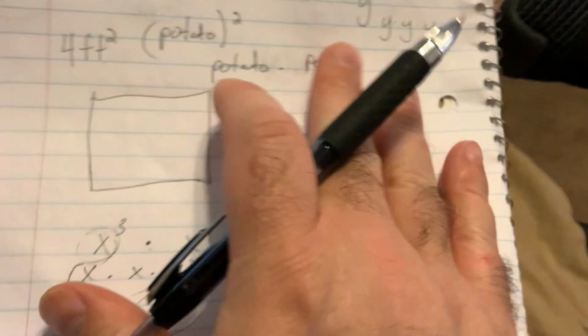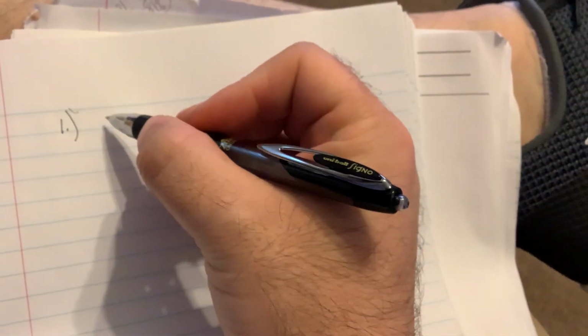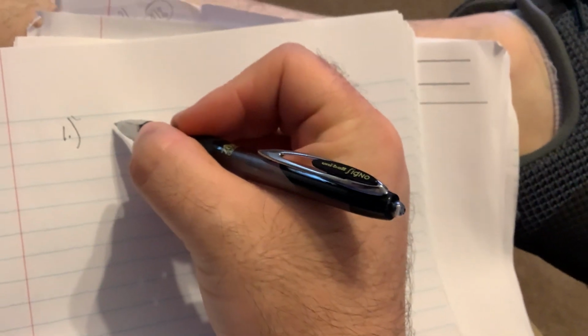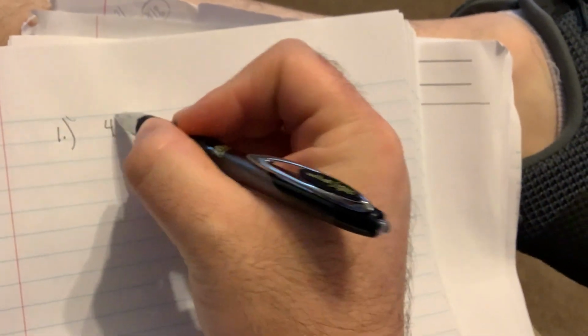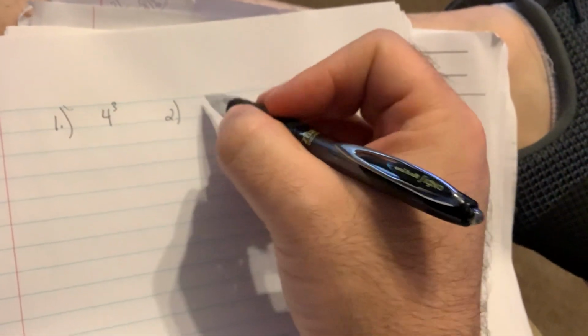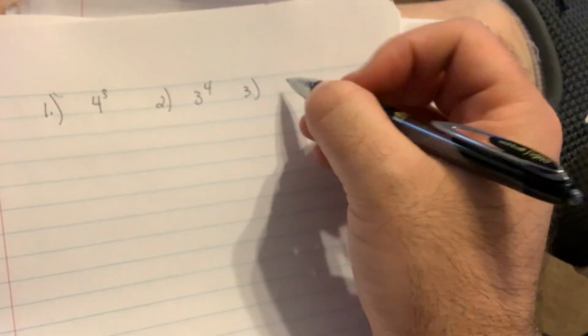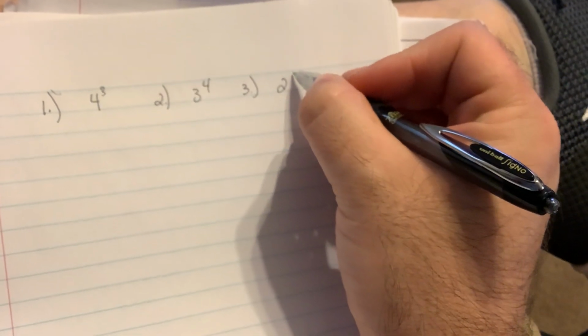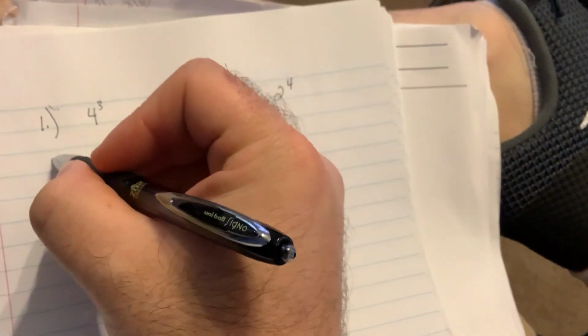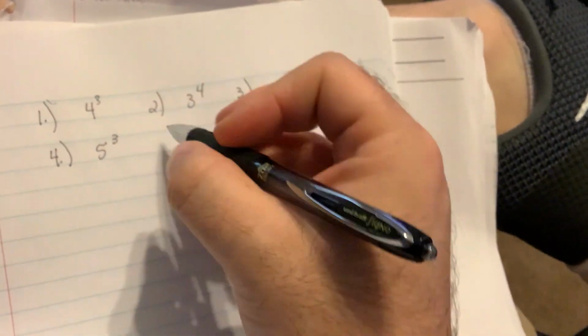So that's just the basic parts of the exponent rules. I'm going to give you some problems here for your assignment, okay? What I want you to do is find the answer, so I'm not going to make them that big of 20. I just want to show you it doesn't matter how big the base is. But let's see, I want you to do 4 to the third power, 3 to the fourth power, okay, 2 to the fourth power. Let's do 5 to the third power.